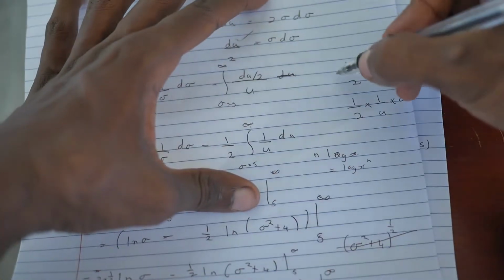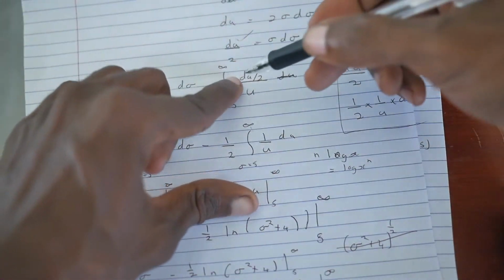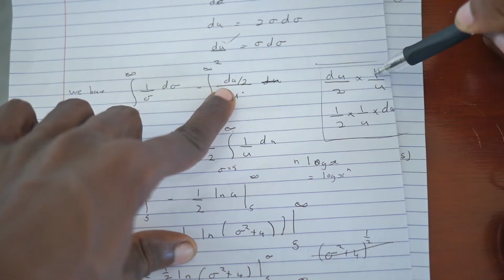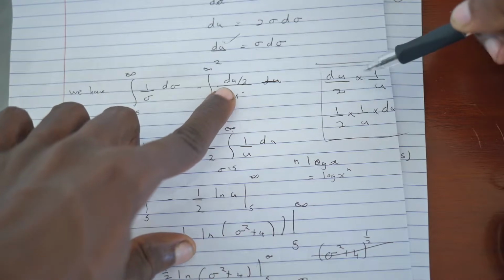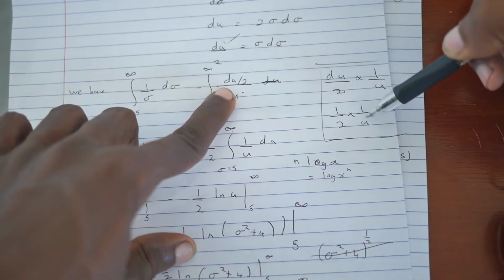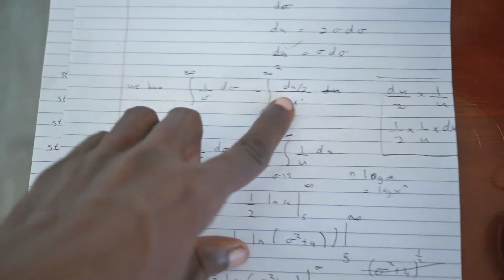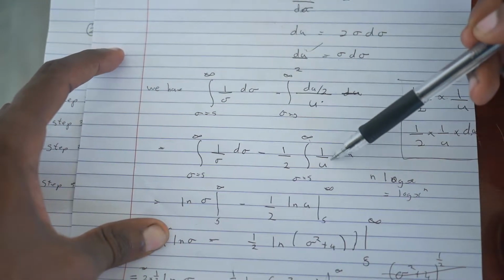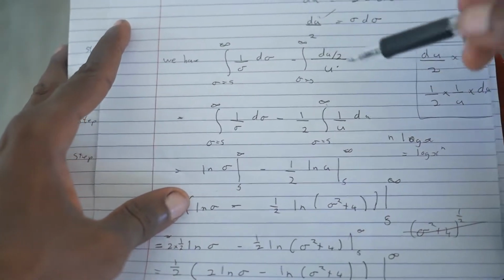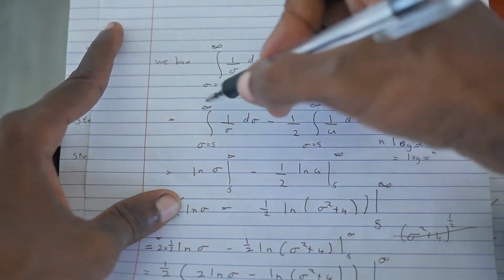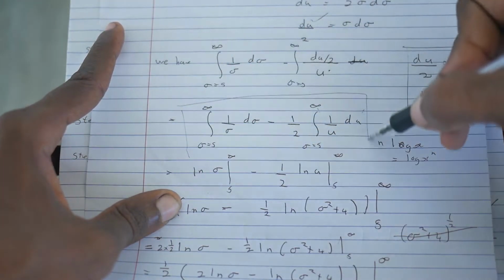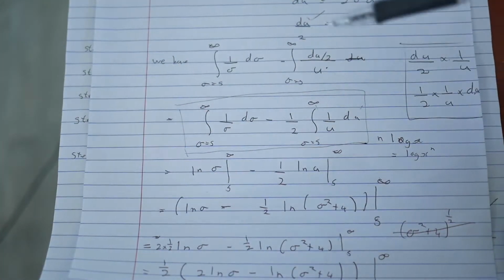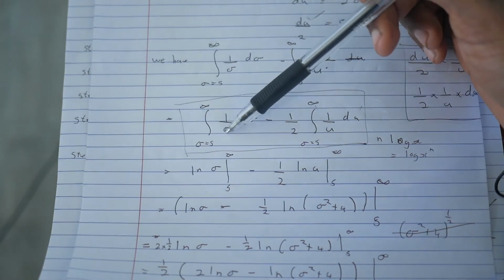Right? Now this is a note to the side. Du over 2 divided by u is the same thing as du over 2 times 1 over u, which is the same thing as half times 1 over u times du. So I will rewrite this as this and factor out the half. So this is the integral we actually will perform.